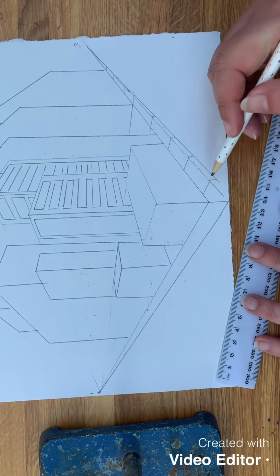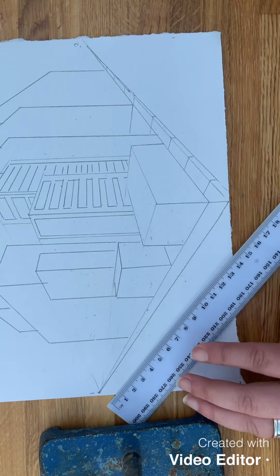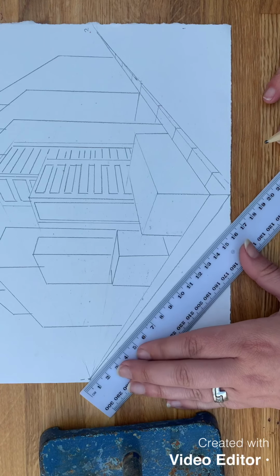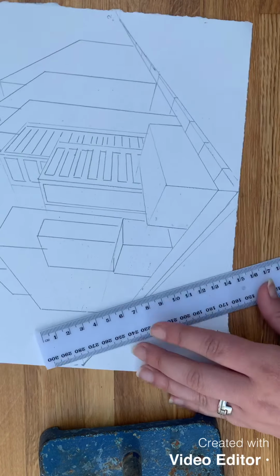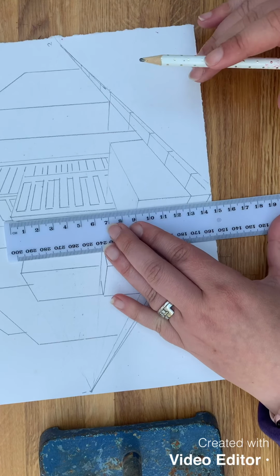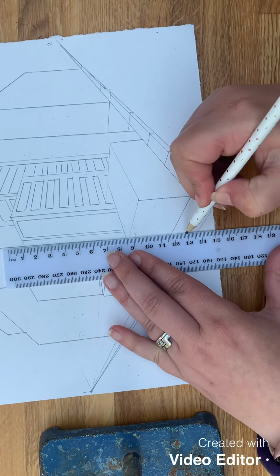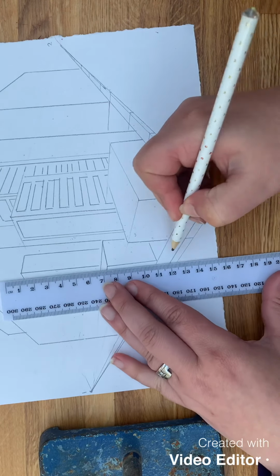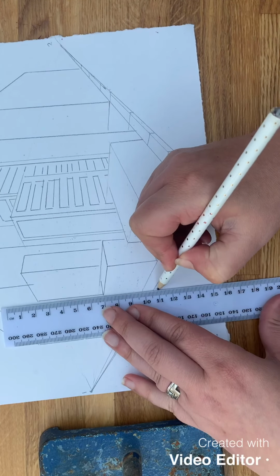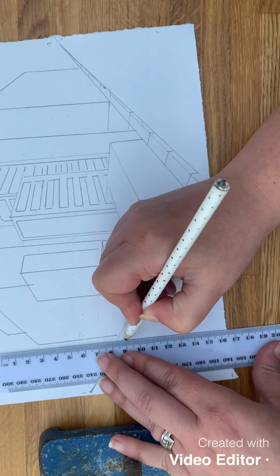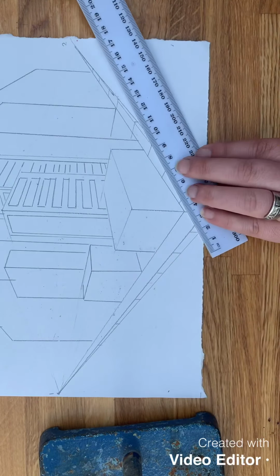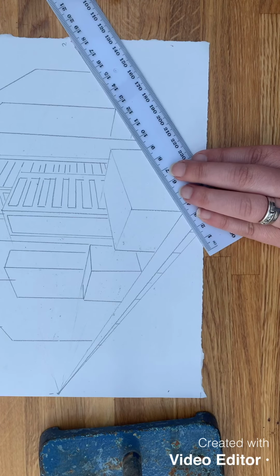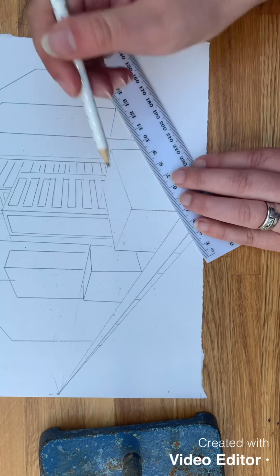So now I've got some little steps going this way. Same process on the other side. Take a little step. Put your ruler nice and straight and pull. And again, you can see I'm not tilting my ruler. I'm keeping it nice and straight. And again, it's already gone to vanishing point 1. So I need to take that over to vanishing point 2.